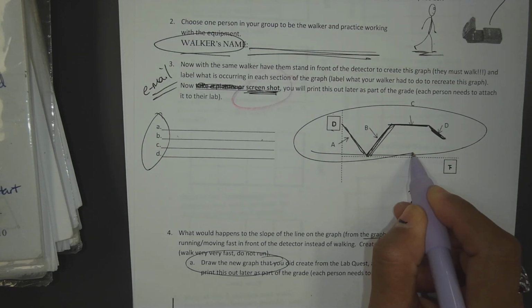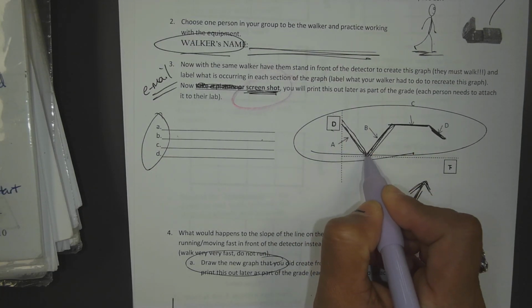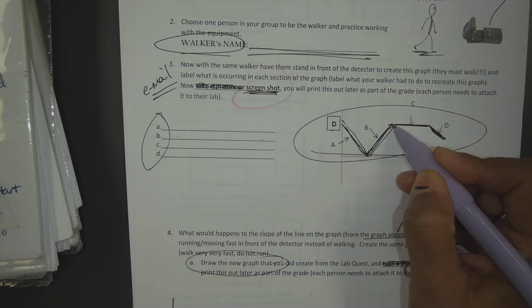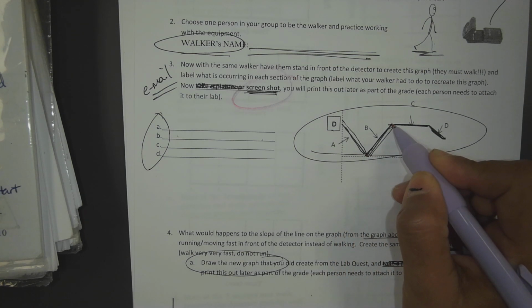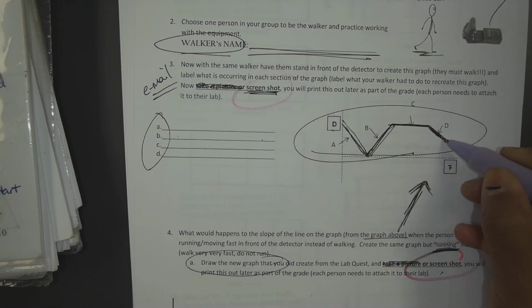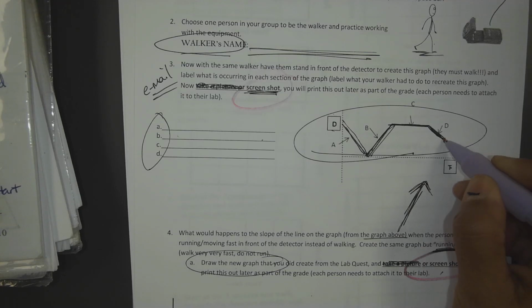I just told you what was going on. You're walking towards the origin at a constant speed. You're walking away from the origin at a constant speed. Rest. Walking towards the origin at a constant speed, but you only go halfway.